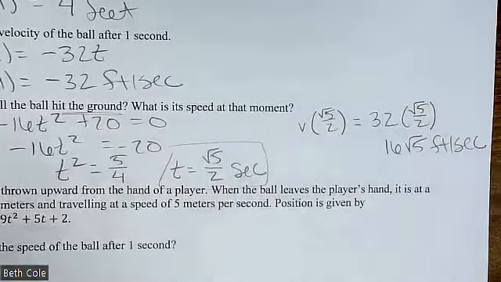Yeah, I would just leave it. Well, it depends on if it's multiple choice or free response. Because if it's multiple choice, you have to keep going until you get an answer.